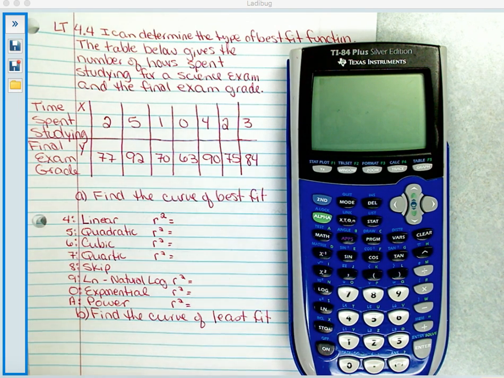Today's lesson is going to be on Learning Target 4.4 that says I can determine the type of best fit function for a set of data. This data came from your review sheet. It's the first problem under Learning Target 4.4.